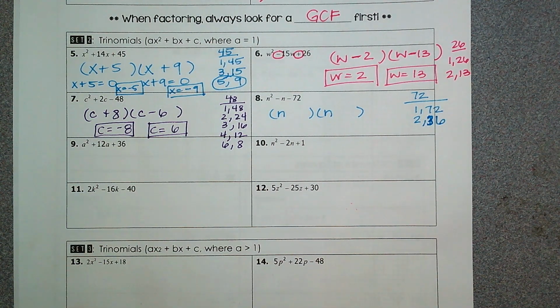I'm going to show you how to get the exhaustive list on your calculator also, so you know when to stop finding factors.